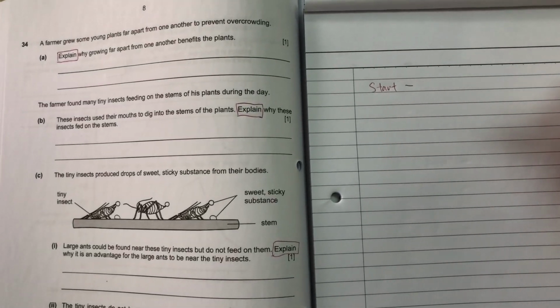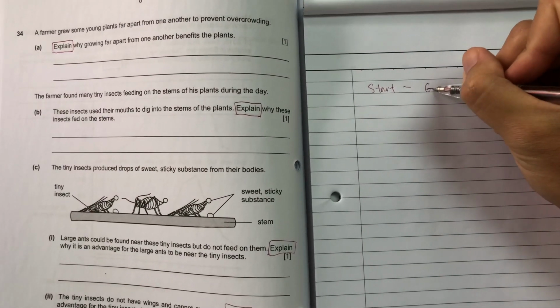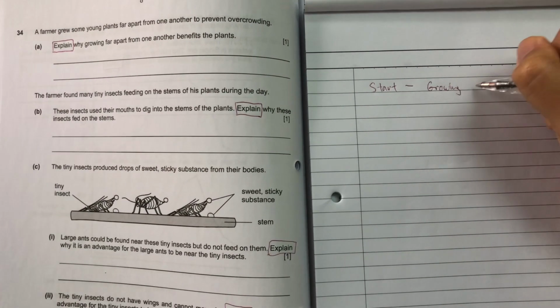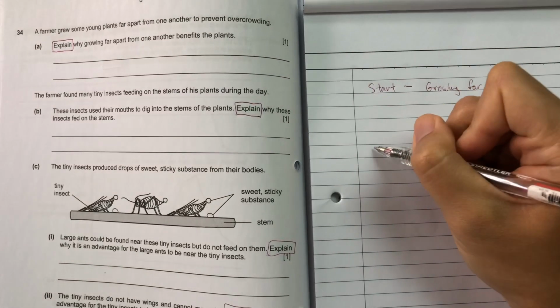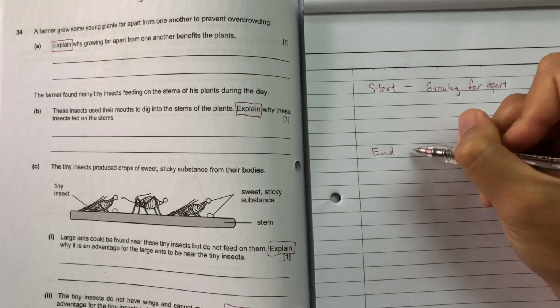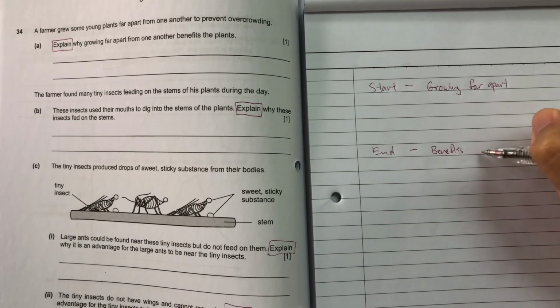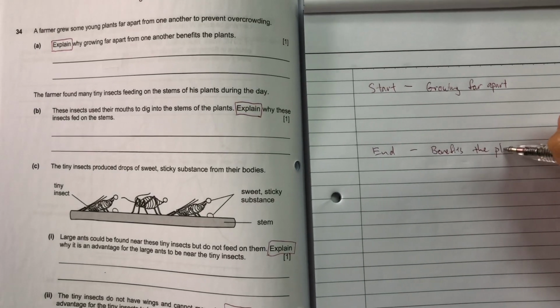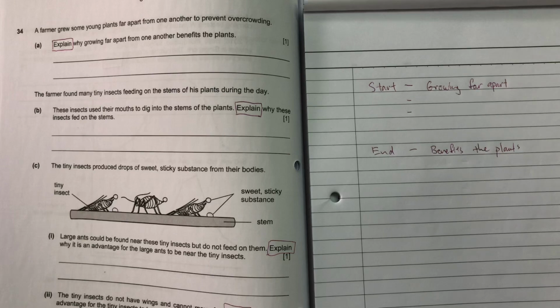The starting point of this question is that they grow far apart. And the end is where you have to talk about how it benefits the plants. Your job is to fill in whatever you can think of in the middle.